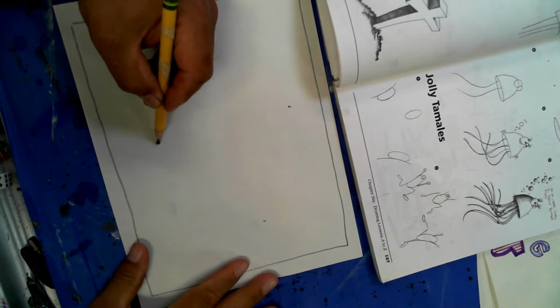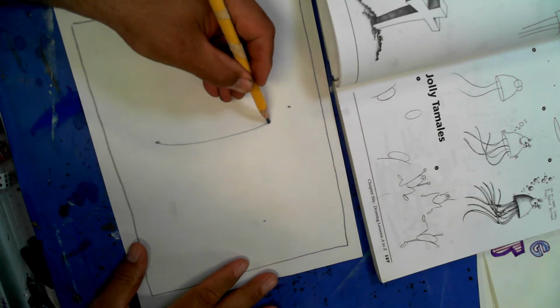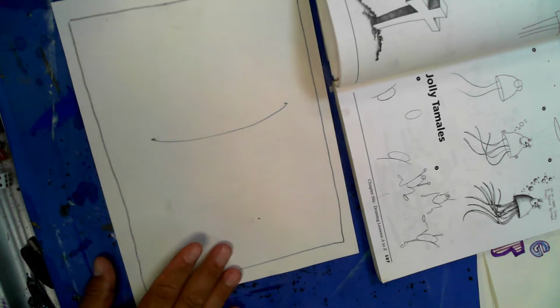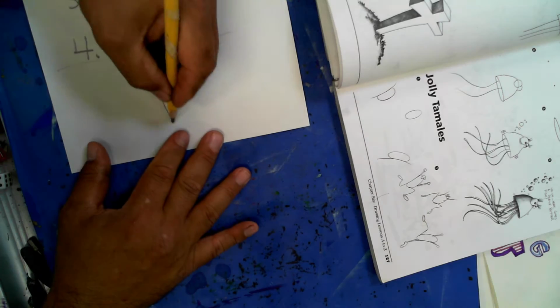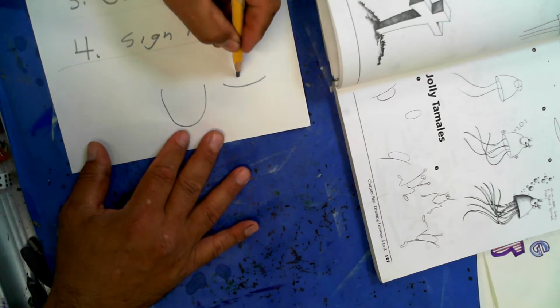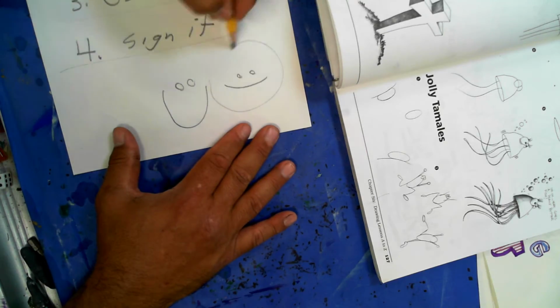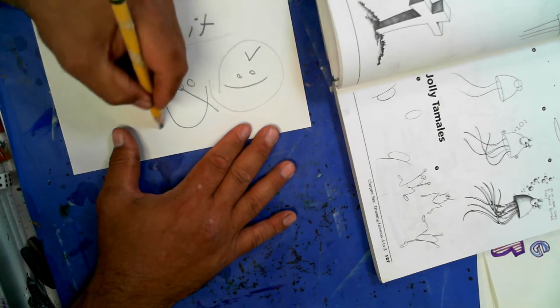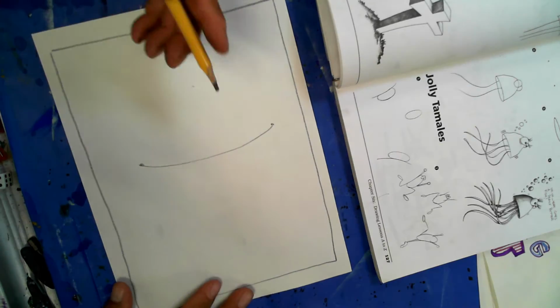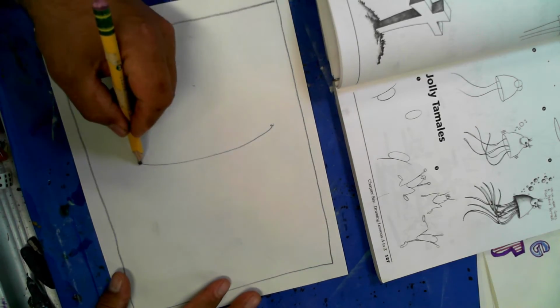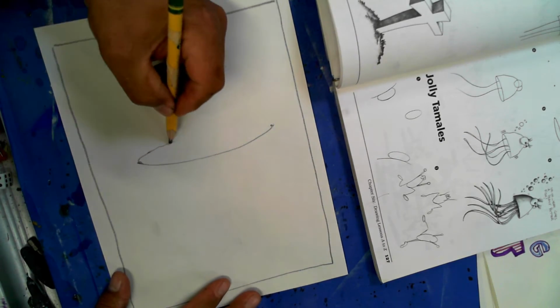Now I'm going to make a smiley face, and it's not going to be a big, deep smiley face like this. It's going to be a flat smiley face. So it's going to look more like that, not like that. So this one, yes. This one, no. Okay? Now, I'm going to repeat that same shape, but I tell the students that this is a frown face.